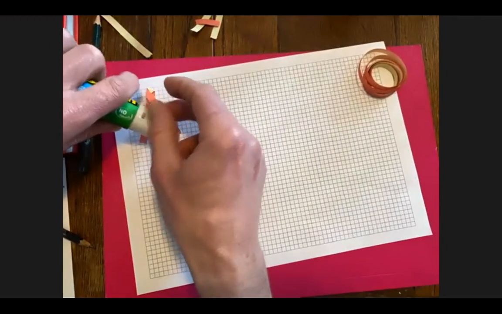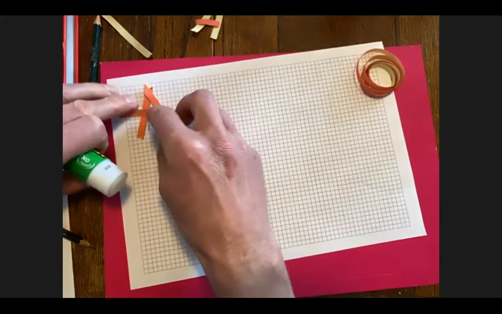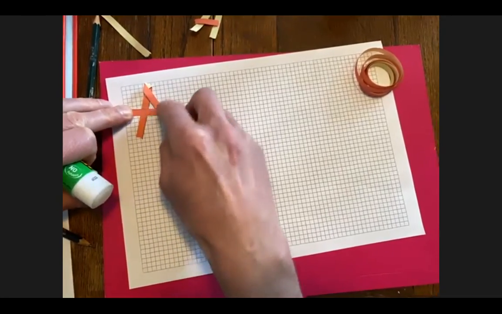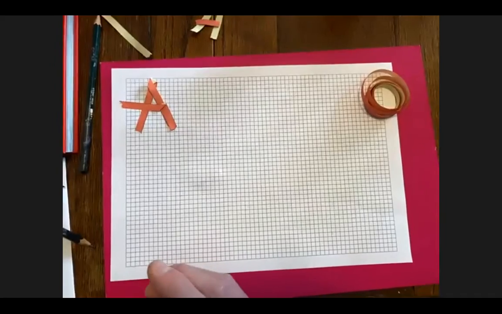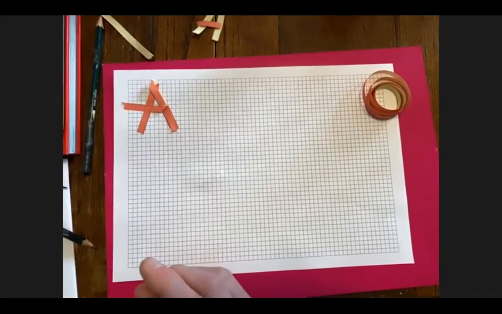If you have any questions as we're going along, you can put them in the chat, I think, and then Louis can ask me if there's anything that's not clear. So there we go. That would be the first letter in the alphabet.